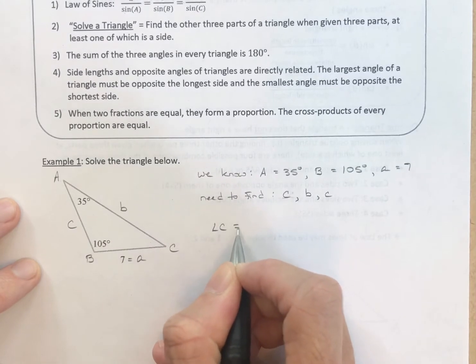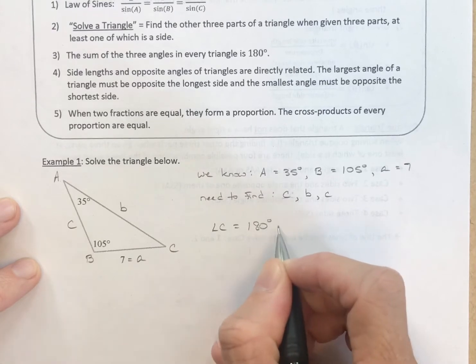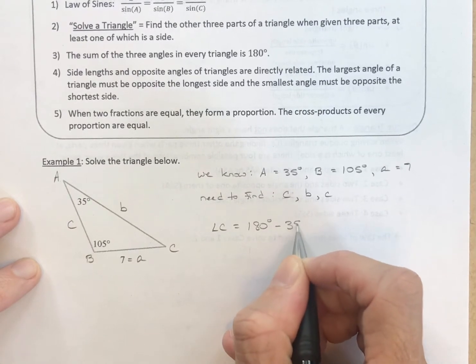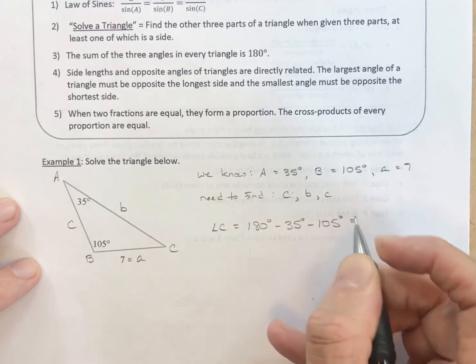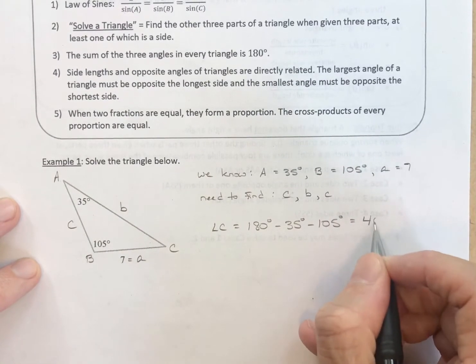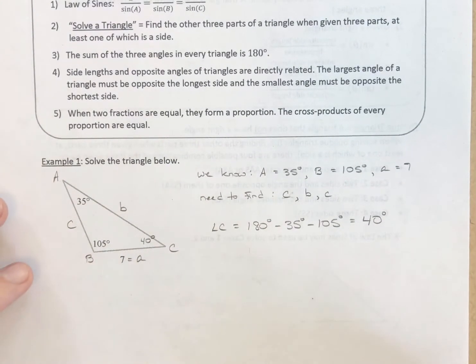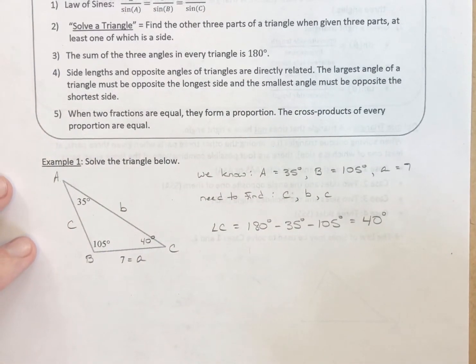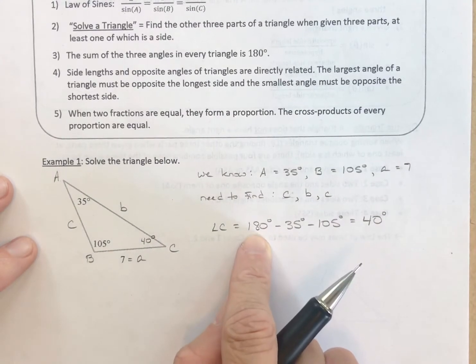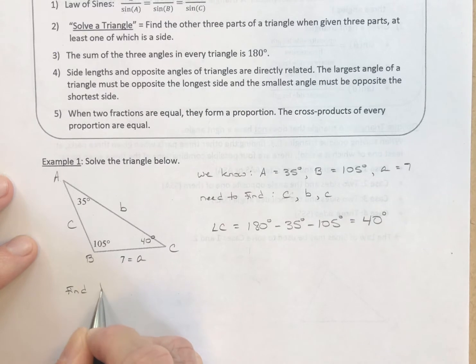Okay, so angle C is equal to 180 degrees minus 35 degrees minus 105 degrees. Angle C is equal to 40 degrees. By far the easiest thing to do when you're given 2 angles is to find the 3rd angle. Just subtract the 2 angles from 180 and we're done. Okay, now let's find side B. So we're going to find B.